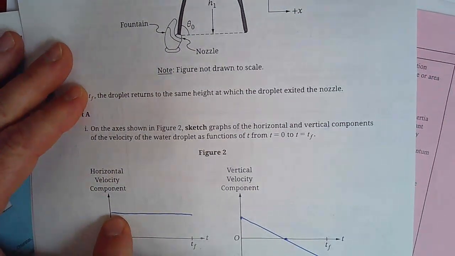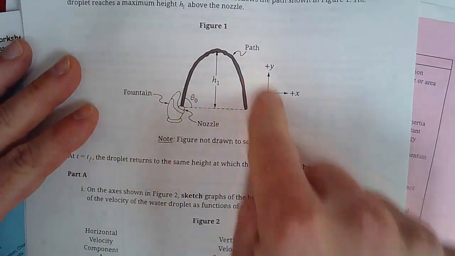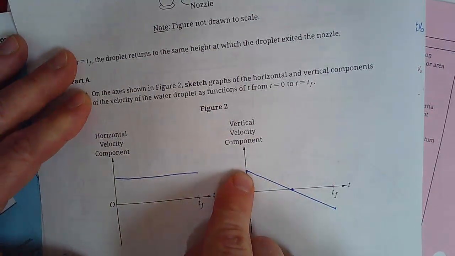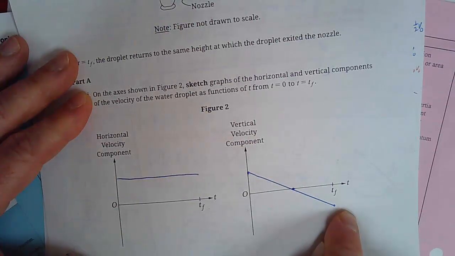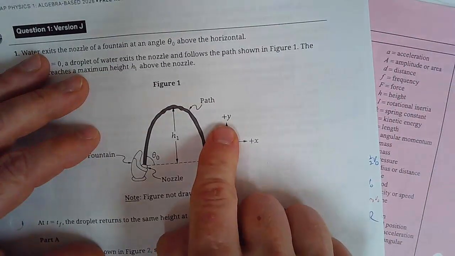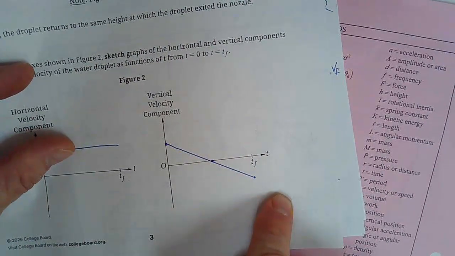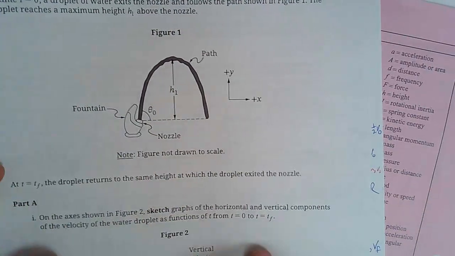So horizontal velocity component, this is just a projectile motion thing. I know you're like, it's a fluid, but it's parabolic and everything. Horizontal velocity is constant. Vertical velocity has a negative slope the whole time because gravity is negative the whole time. And they did tell you specifically positive y is up here. So yeah, there you go. Negative slope.